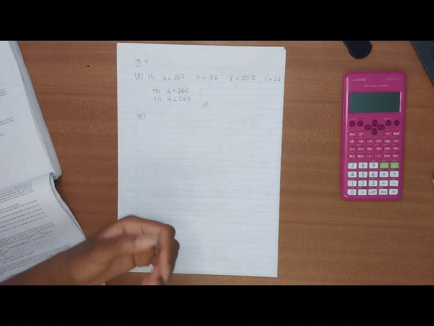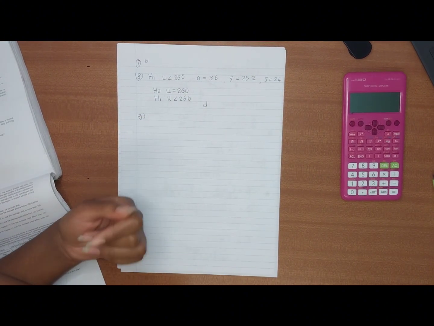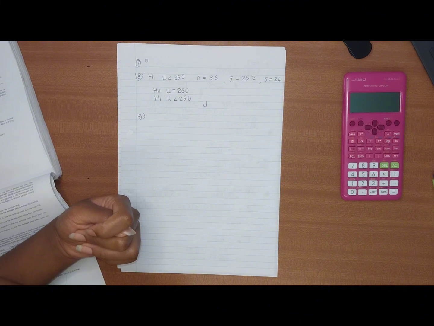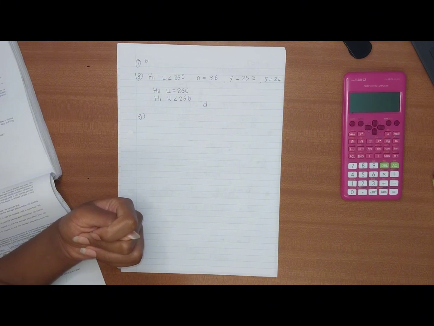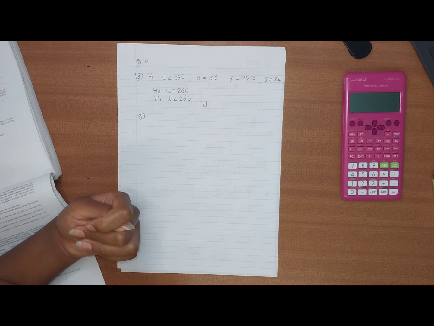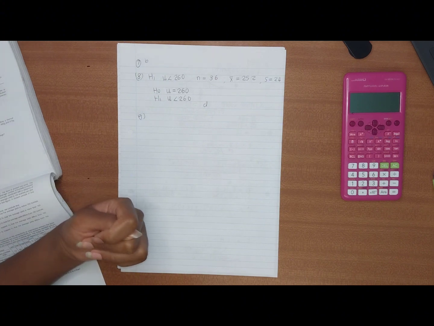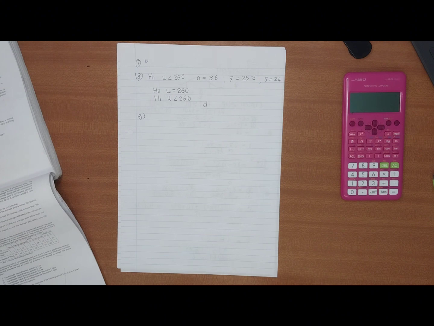Okay, question 9. Question 9 relates to question 8, right? The conclusion for the appropriate test is that there is insufficient evidence to conclude that the average daily production has declined at the 10% level. Okay, so we need to do the test, right? So just a minute.